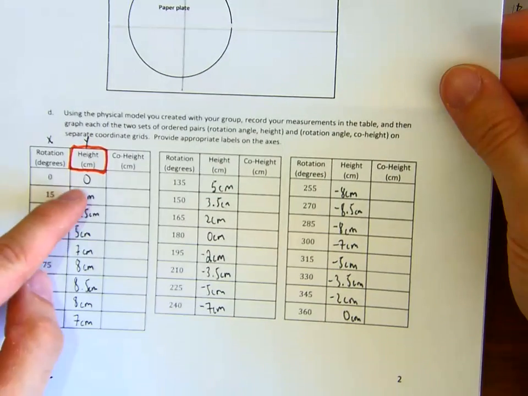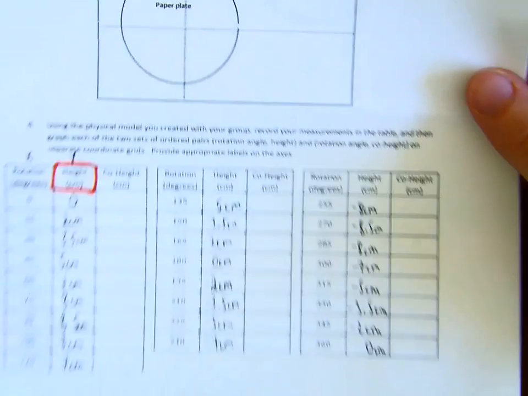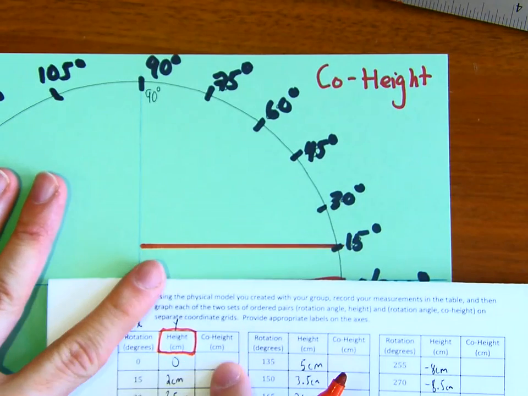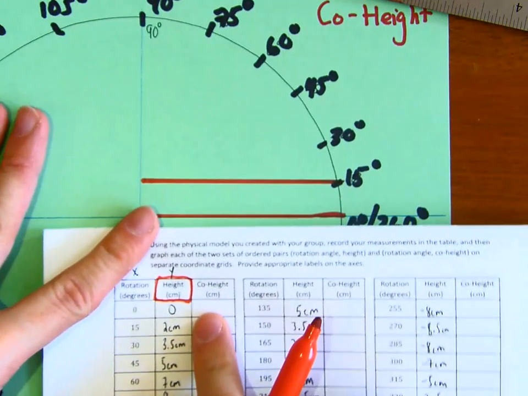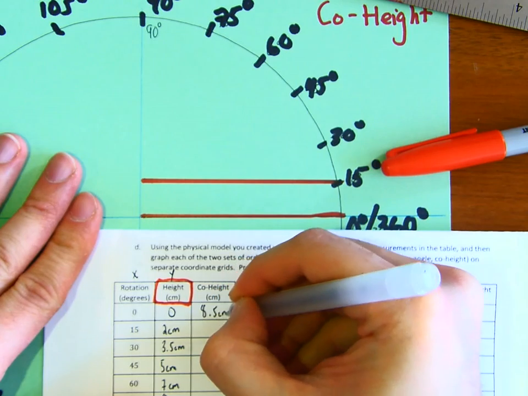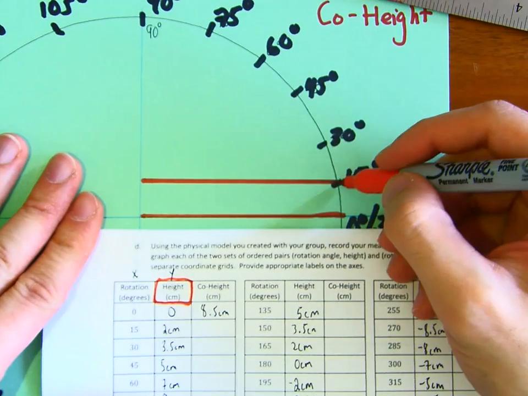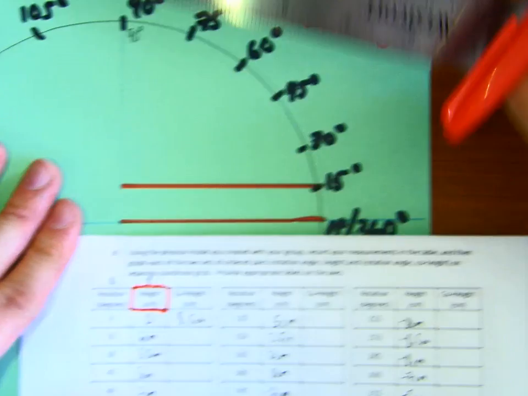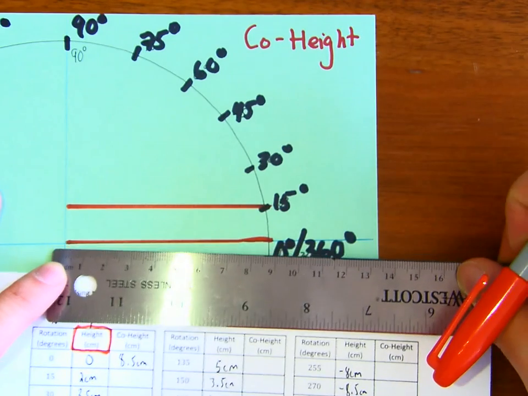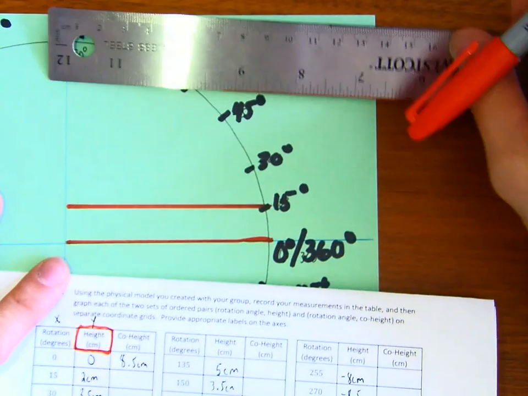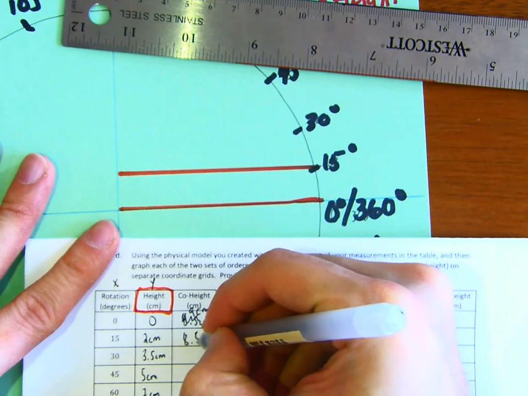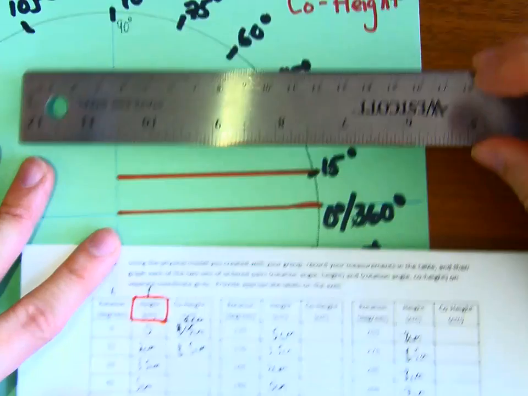Okay, so then what we're going to do over here is we're going to go to our diagram from yesterday, and yesterday we only did height, correct? Now we're going to do CoHeight. So the idea here is, what is the CoHeight of 0 degrees? We just measured it, it was 8.5 centimeters. What about the CoHeight for 15 degrees? It was the distance from here to here. So now we measured that at about, wait, I'm sorry. This should be 9 centimeters. Sorry, this is 9 centimeters, and this is 8.5 centimeters. Okay. So that's the idea for CoHeight.